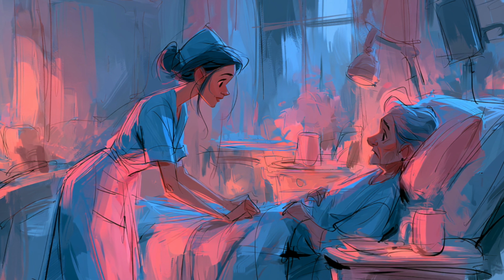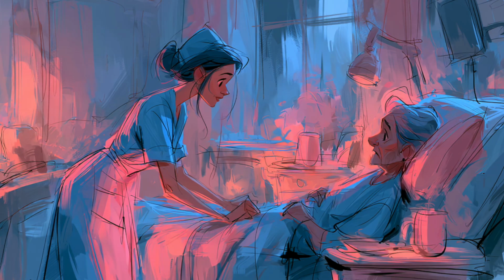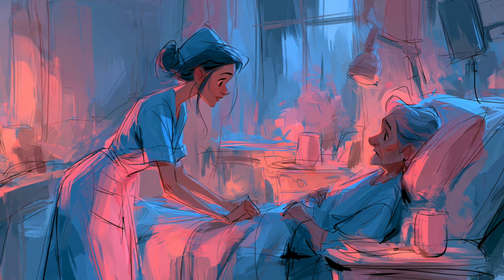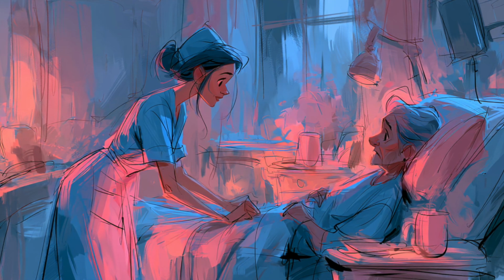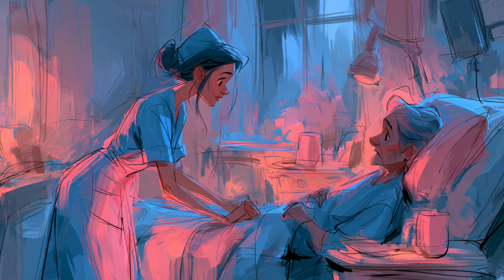Pop test question. What does topical mean? A. Applied to the skin. B. Injected into a vein. C. Taken only by mouth. D. Given through a feeding tube. The correct answer is A. Topical medications are applied to the skin or surface area.